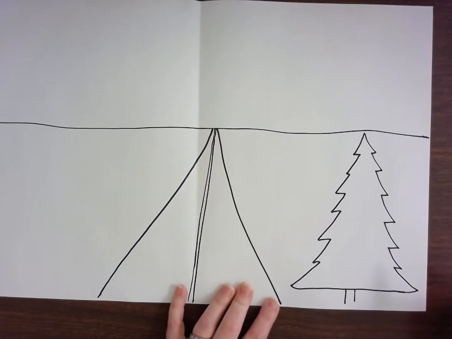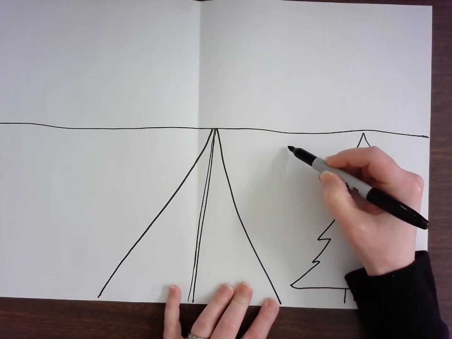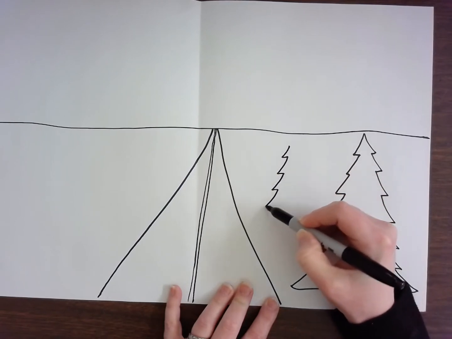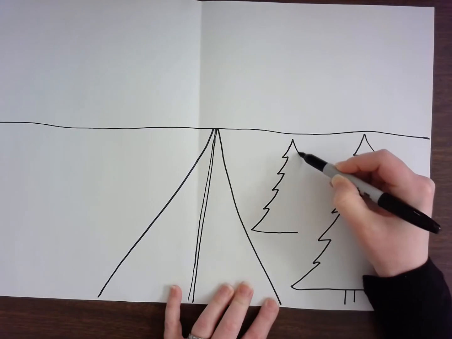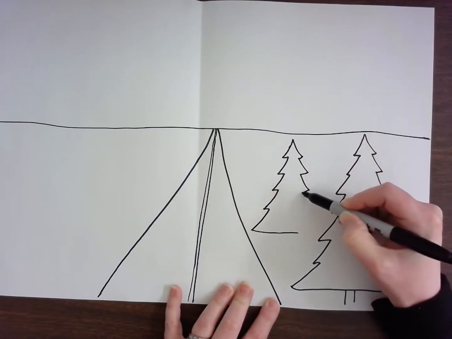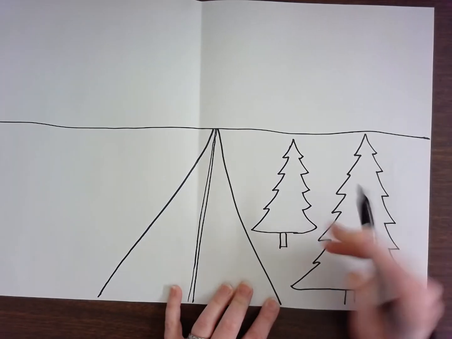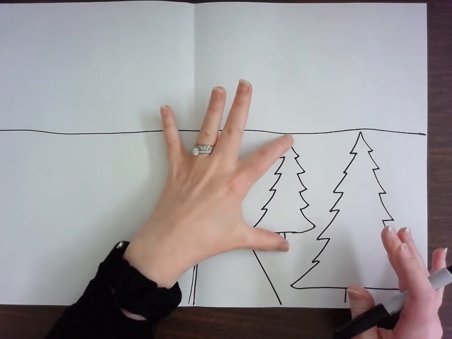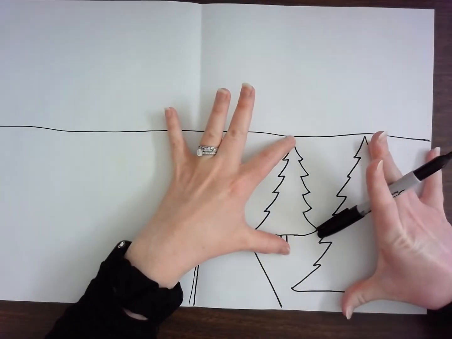Now I'm going to draw another tree. This tree is going to be smaller. It's going to start right around there. Now, if we were to put these trees next to each other, they would be the same size. But because this tree is farther away, it seems like it's smaller. So when we draw it on the paper, we want to draw it smaller than this tree here.